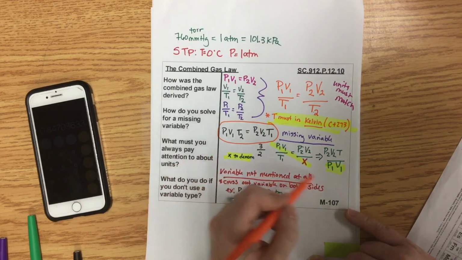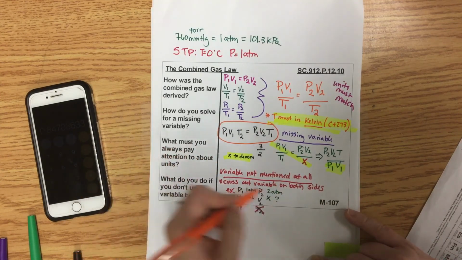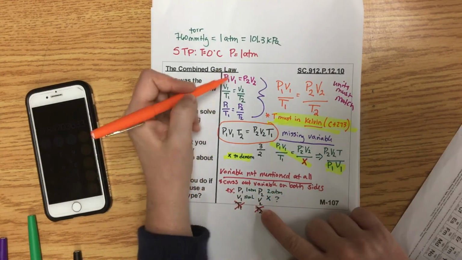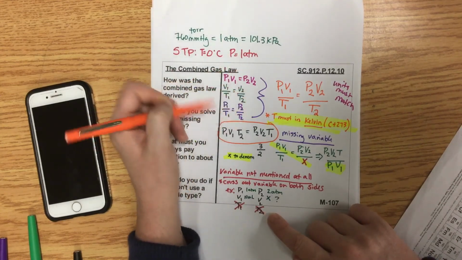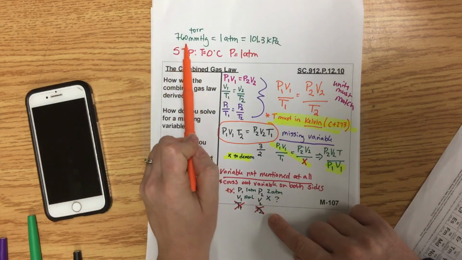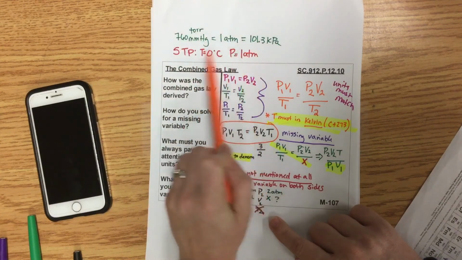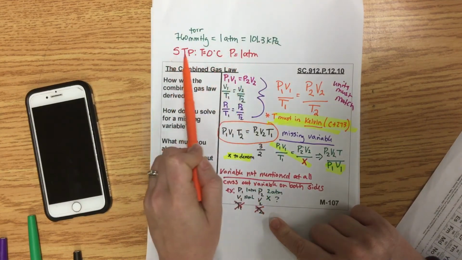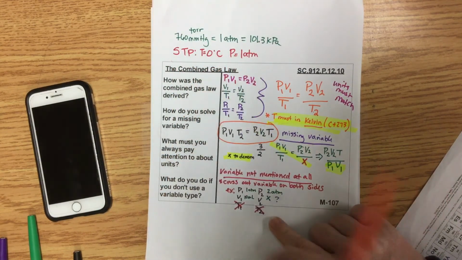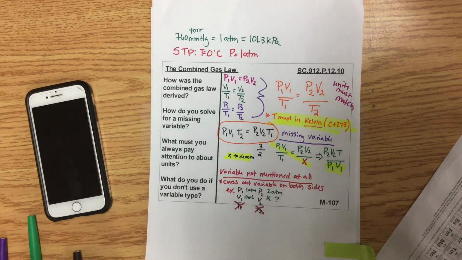If a variable is not mentioned at all anywhere in the problem, you can cross out the variable on both sides, and you're going to end up with one of your 3 original equations. We also reminded ourselves of the conversion units for pressure, and that STP meant 0 degrees Celsius and that the pressure was 1 atm. Okay, hopefully this helps you be successful with the combined gas law.